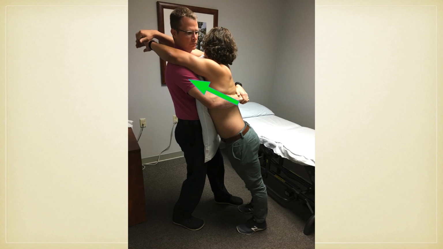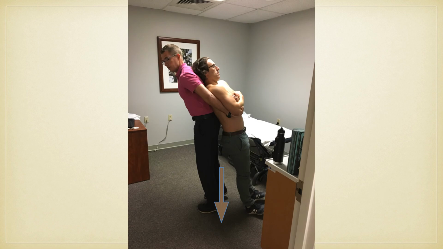So the patient is going to relax. You're going to lean back, get a little bit of traction, and then give a thrust in the direction that you see that green arrow there. The next picture, sorry, the arrow colors are going to be different from here on out, but you can see that down by my feet.